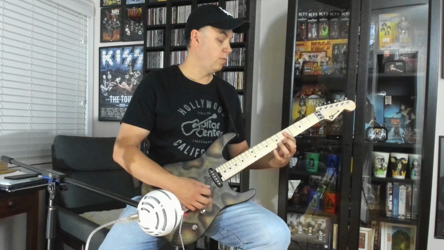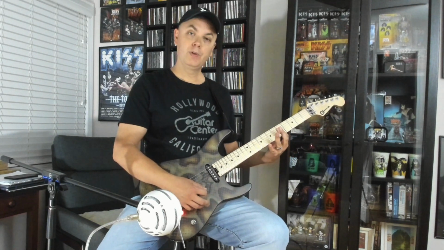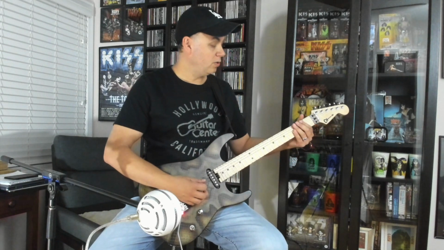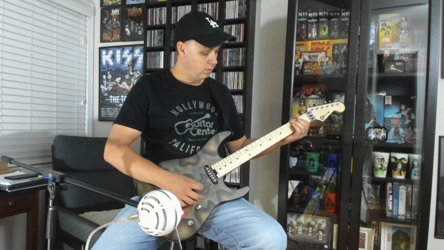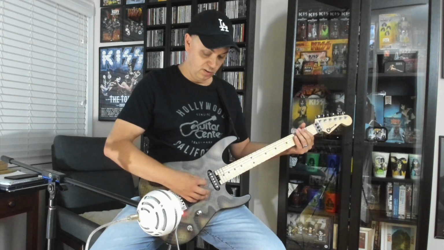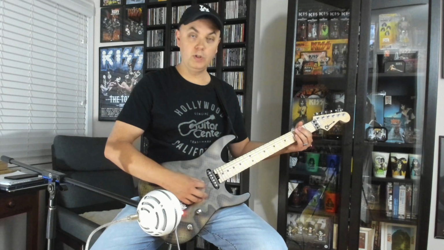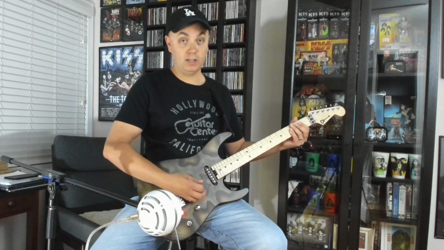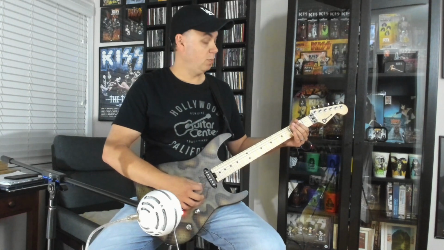Alright, then we come up here to the 2nd fret of the low E, so 1, 2, 3 on the low E, 2nd fret of the low E, and then we finish on the 2nd fret of the A, which is the B note.